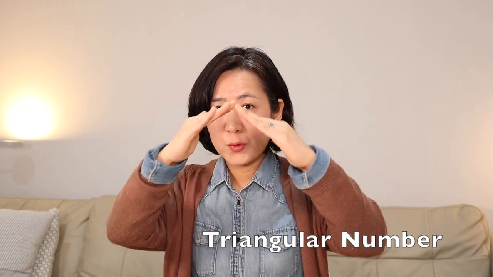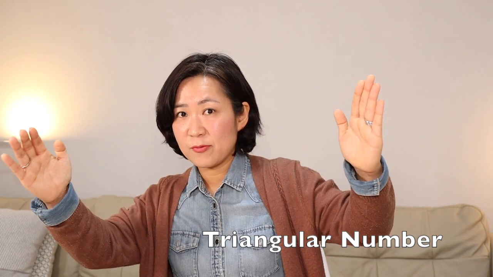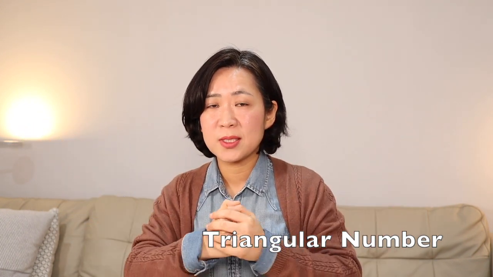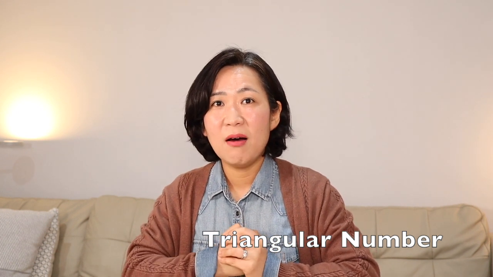Then finally we've been talking about triangular numbers. You add up numbers from 1 to n, right? The sum is a triangular number. Then the formula is n times n plus 1, divided by 2. So once you understand the formula, please memorize it. Then in the next lesson I will introduce you to more non-linear sequences, and I will see you at the next lesson. Bye.